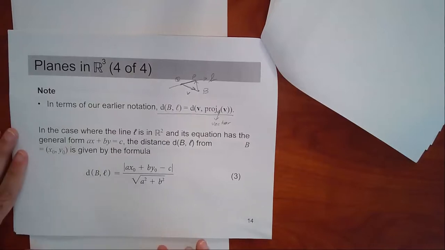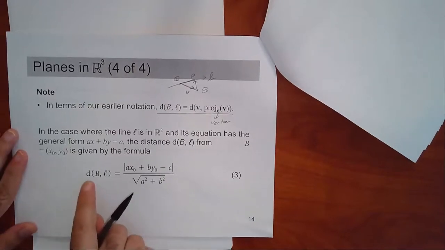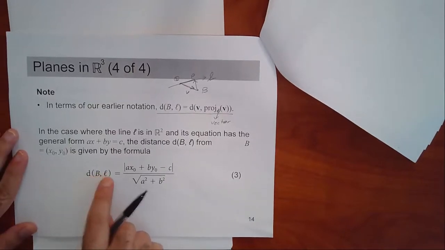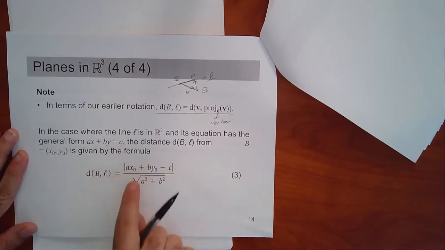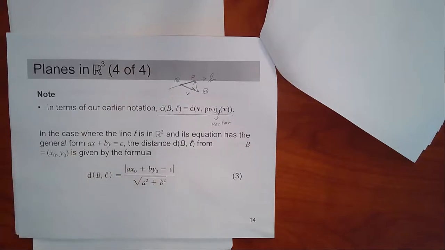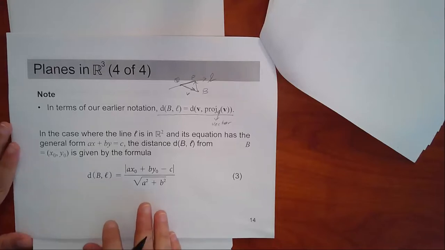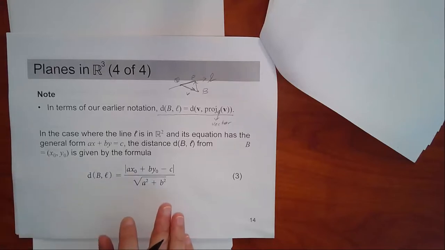What's going to be the projection? The distance between B and the line is going to be the general form over the length, the square root of A squared plus B squared. I'm going to do an example in detail to show you how to find the distance between a point and a line, because you're going to study these in detail when you do calculus.